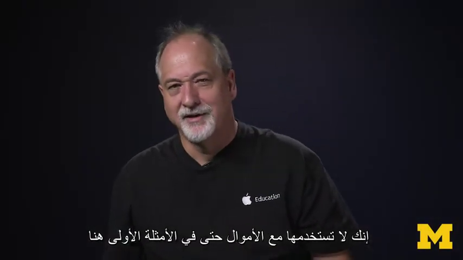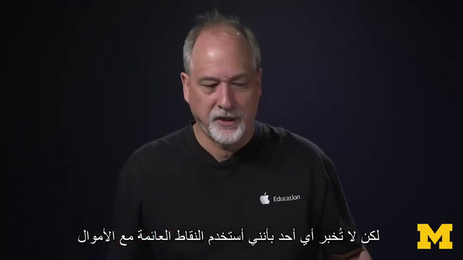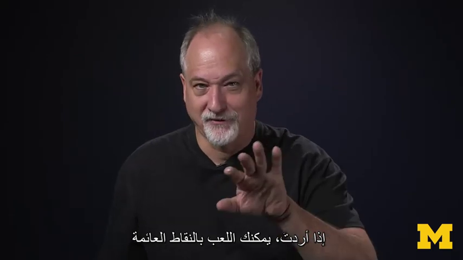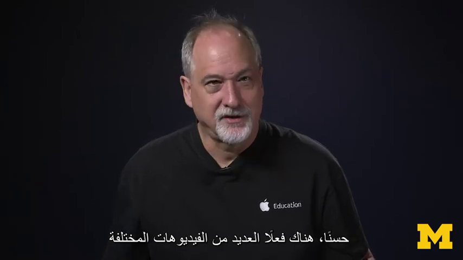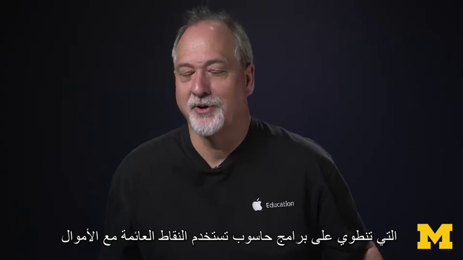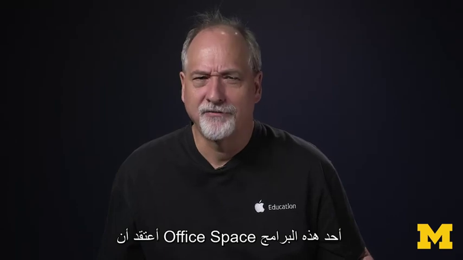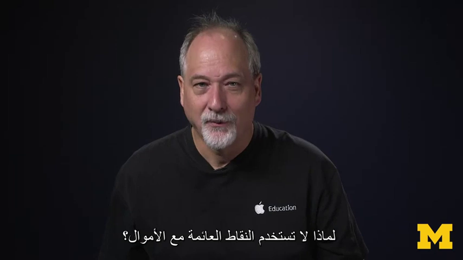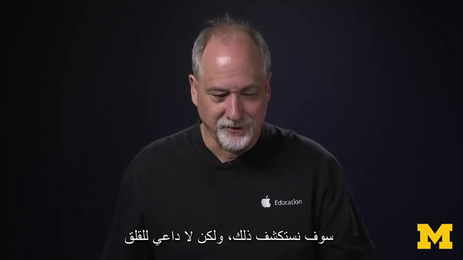You don't use it for money, even though in our first examples we'll be bad and we'll use it for money. But shh, don't tell anybody that I'm using floating point for money. If you want, you can play with floating point and start finding some things where money goes bad. There's actually a number of different movie plots that have to do with computer programs that use floating point for money. I think Office Space is one of them that I particularly like, but there's other ones as well. Why you don't use floating point for money. We kind of got off track on that, but that's okay.